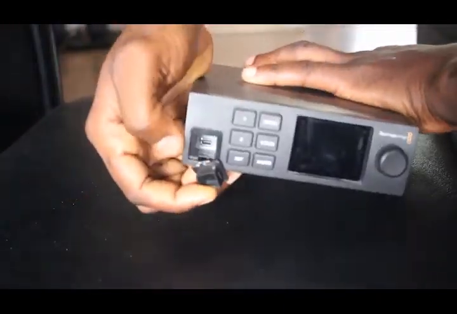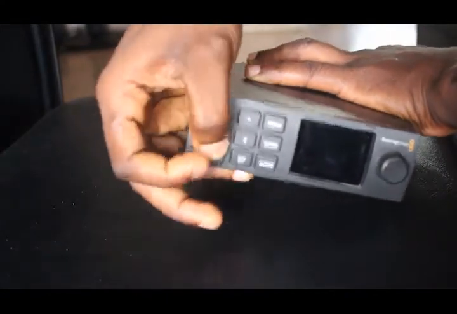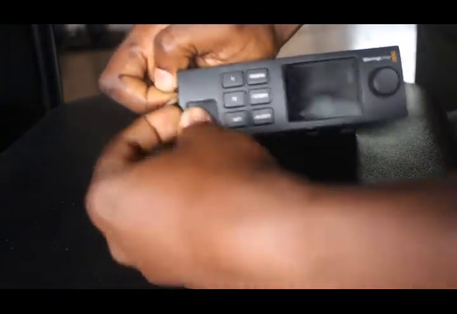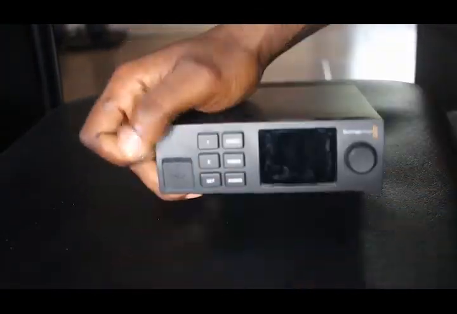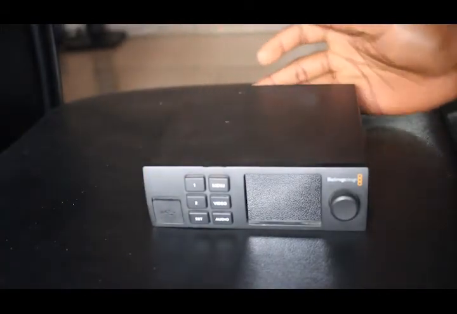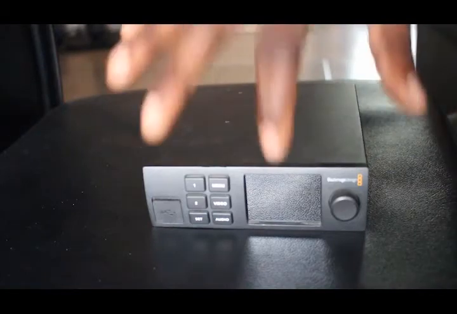That's also a USB port here. You can also use that port. All right, USB connectivity. Now, once you get your video in from either the SDI or the HDMI port, or both ports, your video displays here.